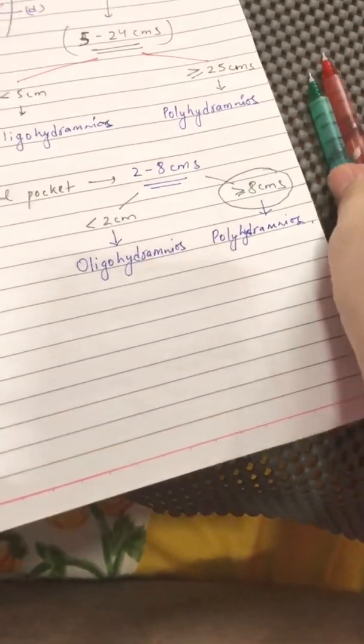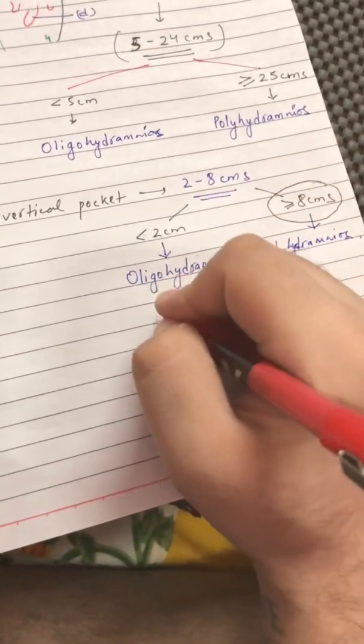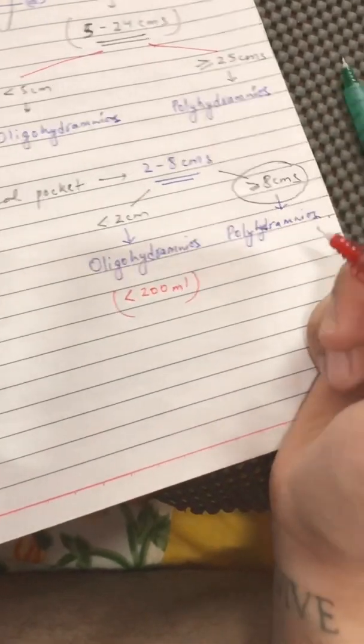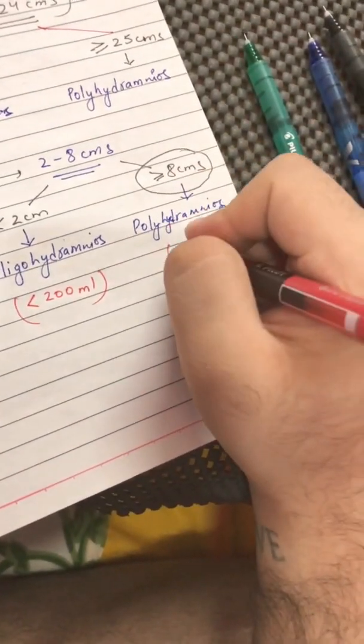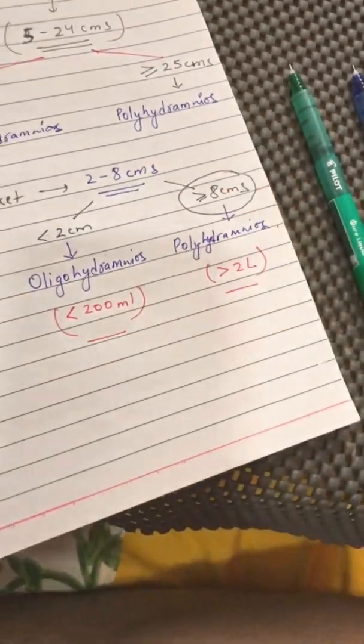And the volume of amniotic fluid in oligohydramnios is less than 200 ml, and in polyhydramnios it's more than 2 liters. Thank you.